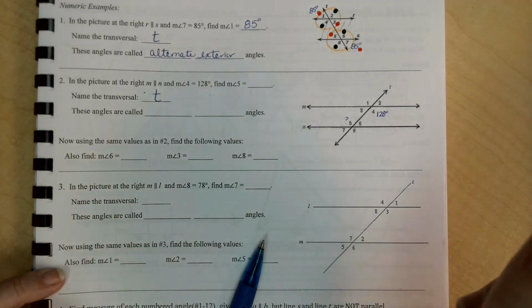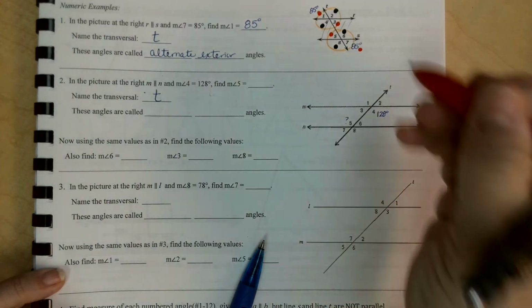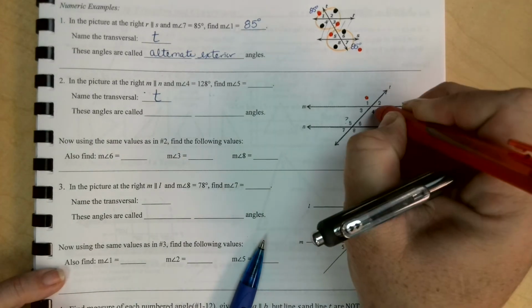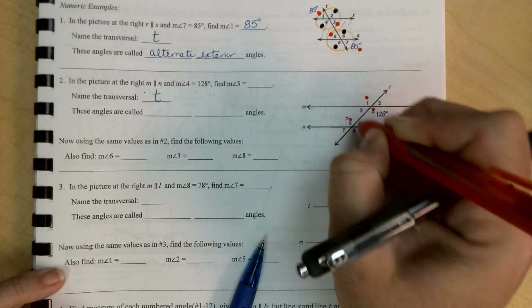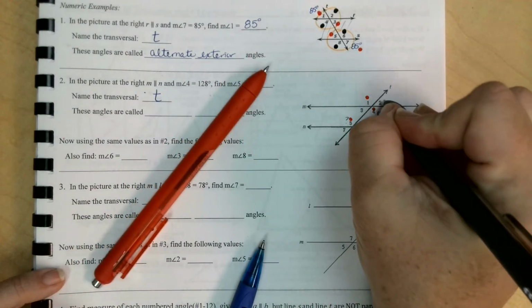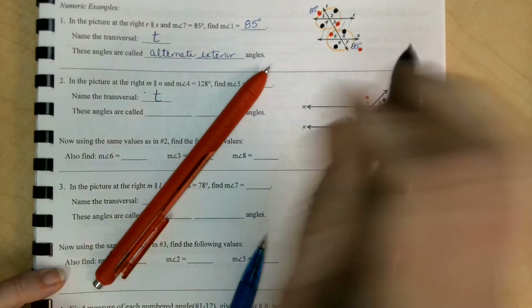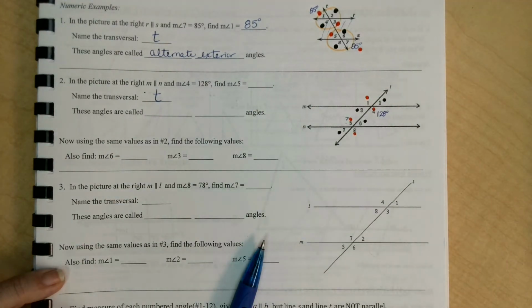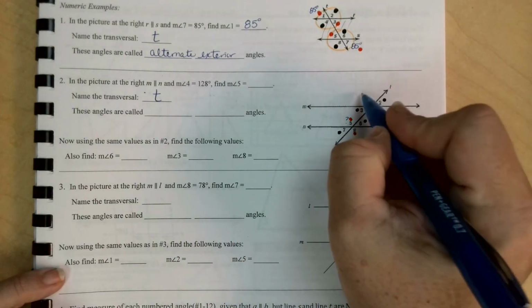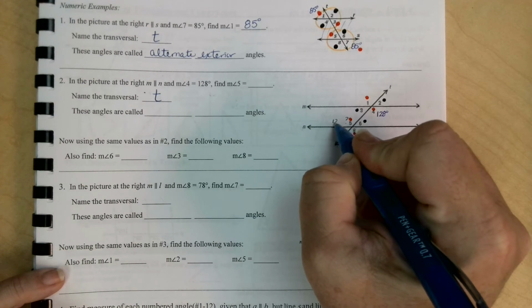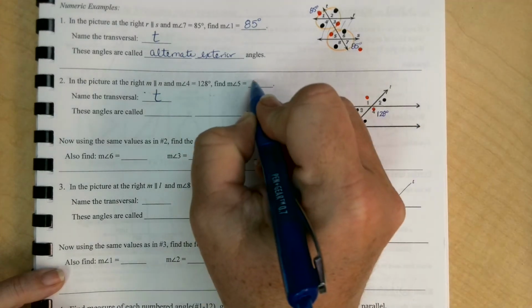If I continue with my checkerboard, I put a red checker on 1 and 4 and 5 and 8, and a black checker on 2 and 3 and 6 and 7. With that visual approach, I can see that the 128 is going to go everywhere as red. So angle 5 has to be 128 degrees.